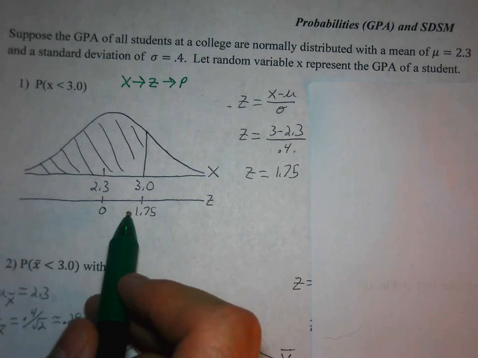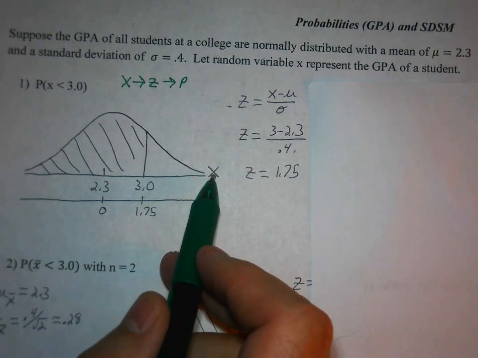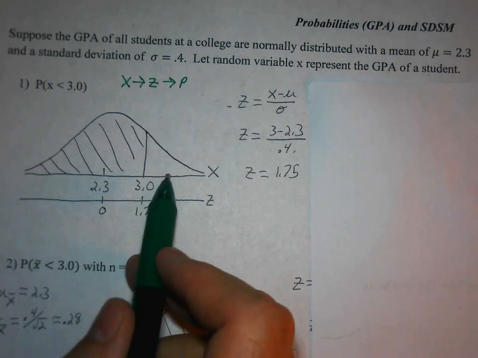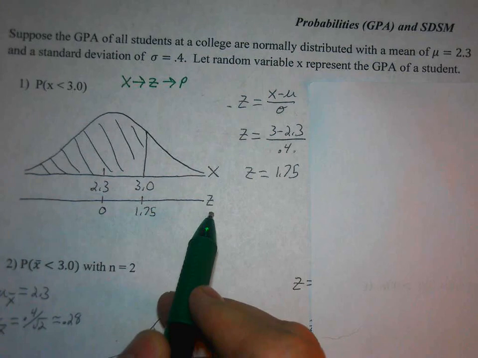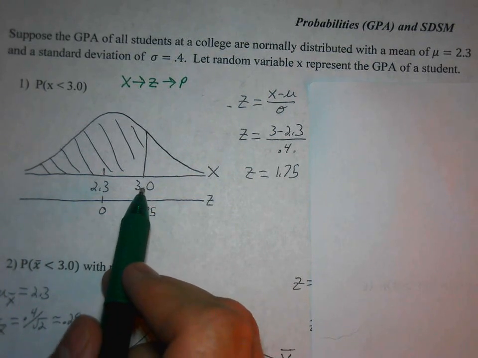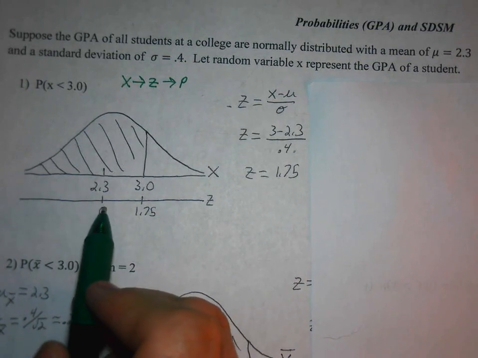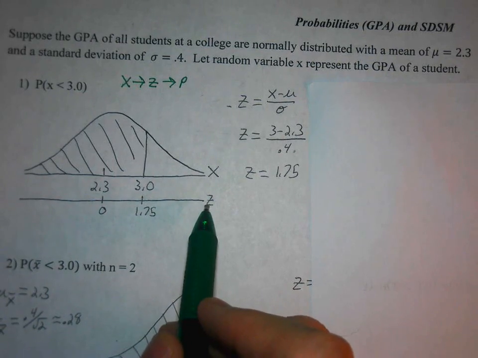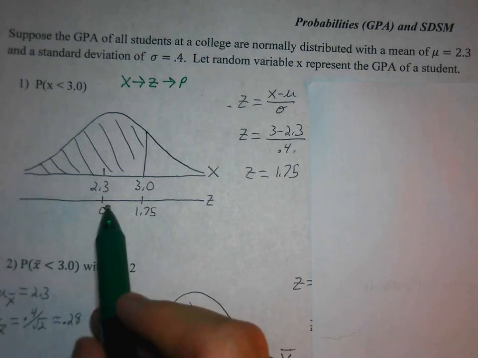People can do this differently, and I will even change it up as I go through different topics. You look at your random variable x, the mean was 2.3, and we're looking at x being less than 3.0, so that's on the x-axis. What we're doing now is converting x into z. When we convert 3.0 into a z-score, we get 1.75. And remember, 2.3 has a z-score of 0 because it's 0 standard deviations from the mean. So we have our x and z-axis. If you just want to use a z-axis, that's fine. I just show these to show the relationship between the two.